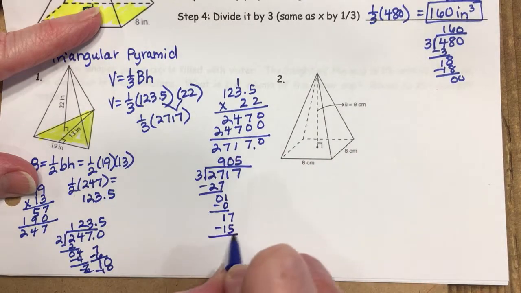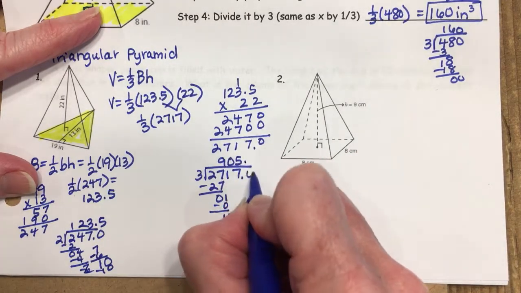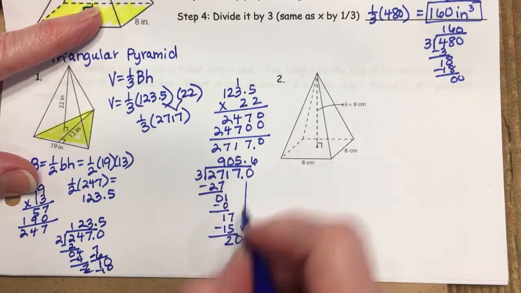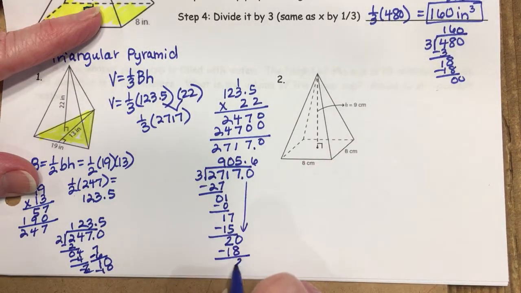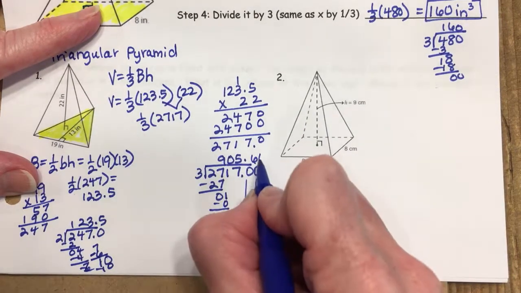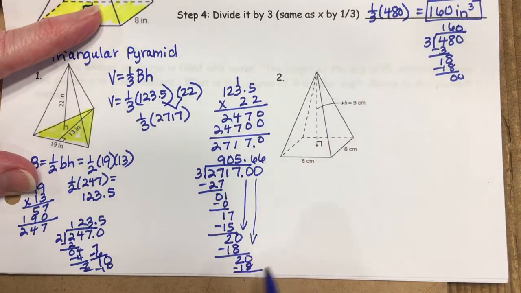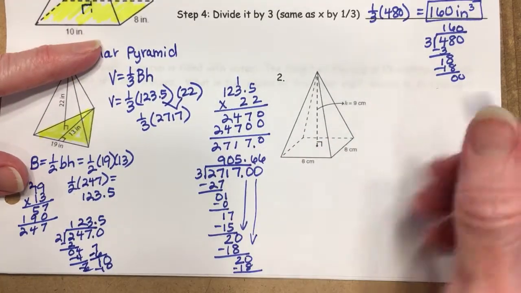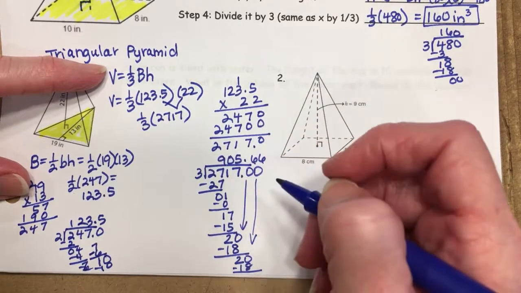And then when I subtract, I get 2, but I need to add a decimal and keep going. So 3 will go into 20 6 times, 18, gives me 2. I'm going to keep going. 3 will go into 20 6 times. So I can see that this is repeating, and I can stop because on most of these, if I need to round, I'm just going to round to the nearest tenth.